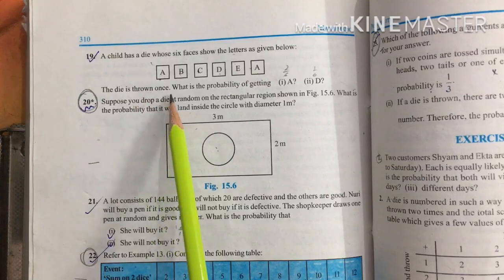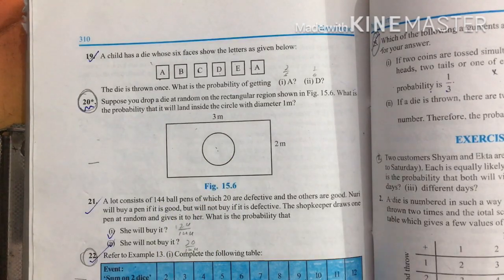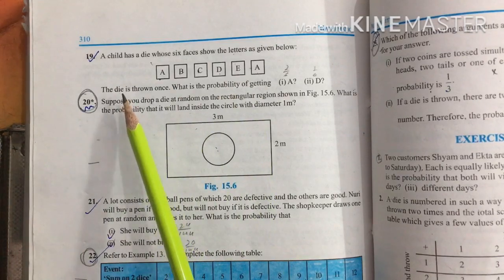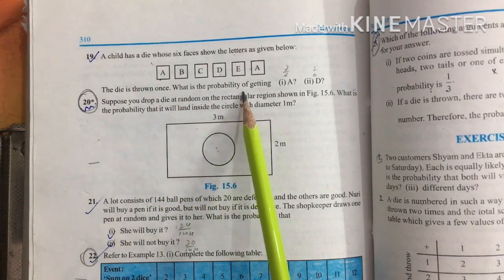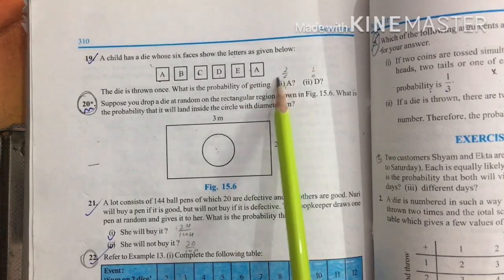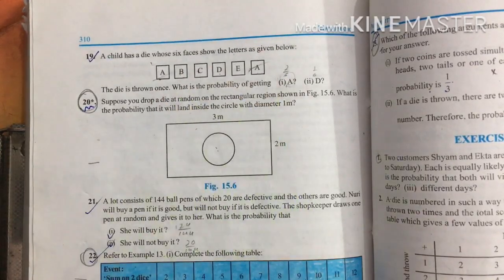The die is thrown once. Consider this a normal question, like a normal die would be thrown, the one which contains 6 numbers, 1, 2, 3, 4, 5, 6, just like that. So here we have some letters. The die is thrown. What is the probability of getting A? So there are 6 possibilities, out of which in favor of A there are 2. So the probability will be 2 by 6. This can be done orally.